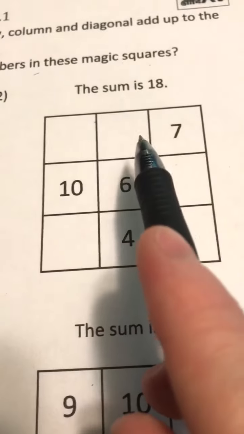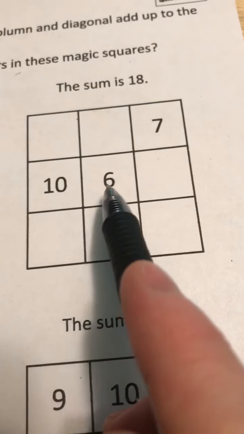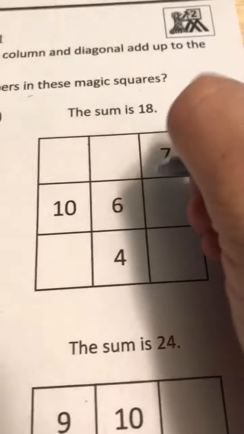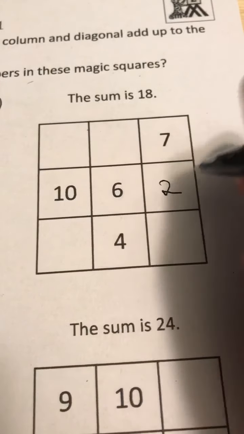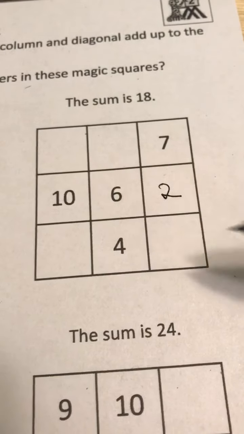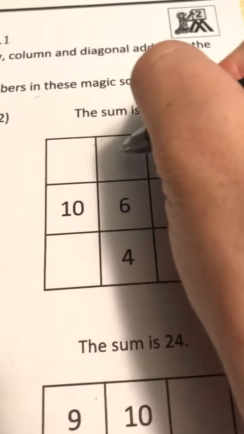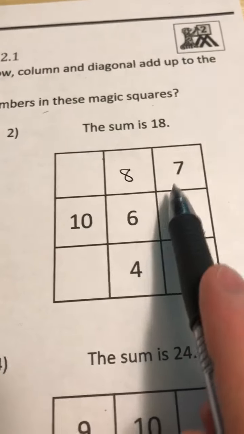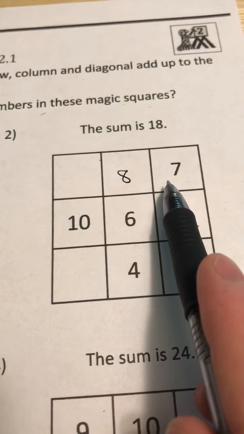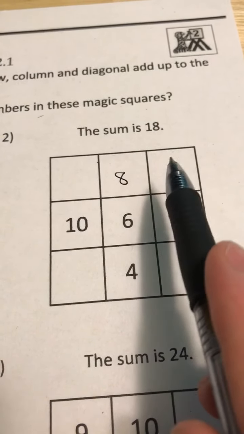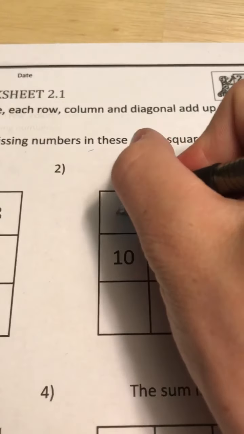Here it tells us at the top that we're adding up to 18. So let's look at this row. I've got 10 and 6. That adds up to 16. So I need 2 more to get to 18. So I'm going to put the 2 right there. Now let's look at this column right here. 4 plus 6 is 10. So I need 8 more to get to 18. Looking at the top row, 8 plus 7 is going to give me 15. So I need 3 more to get to 18. So I'm going to put the 3 right there.